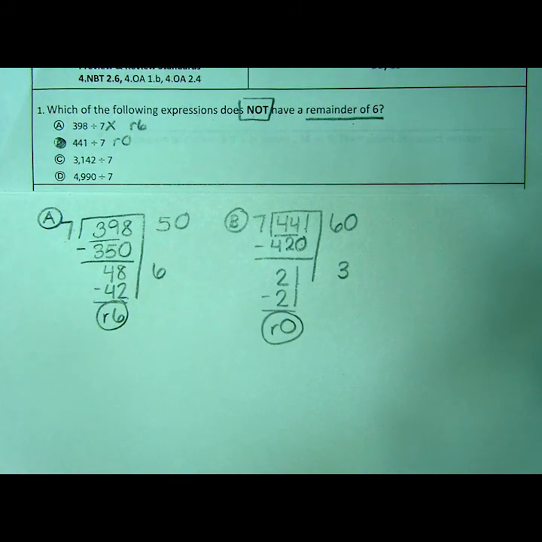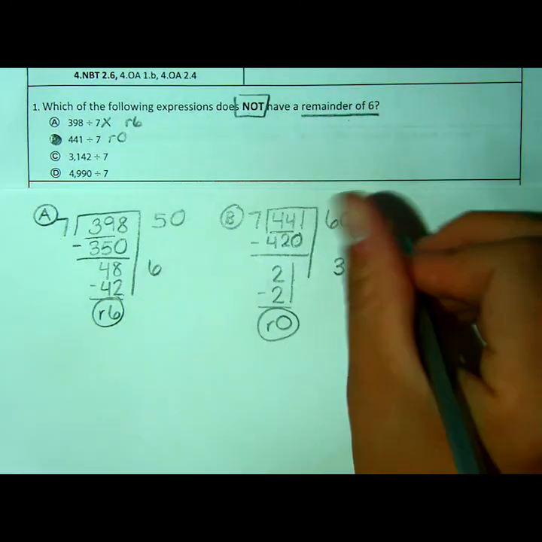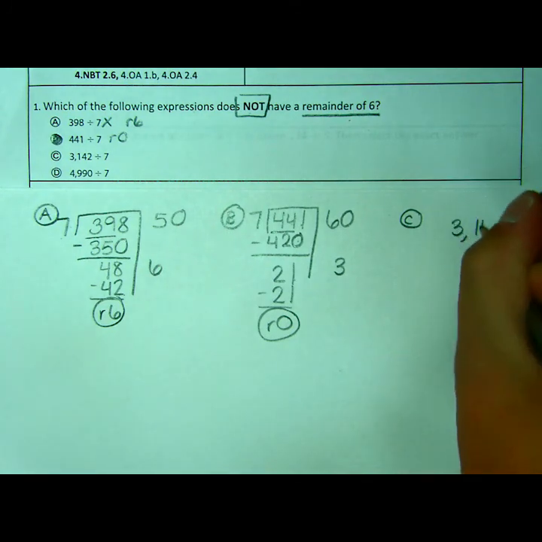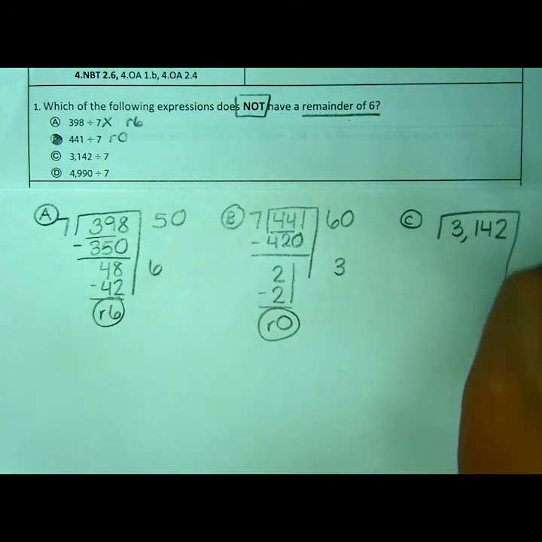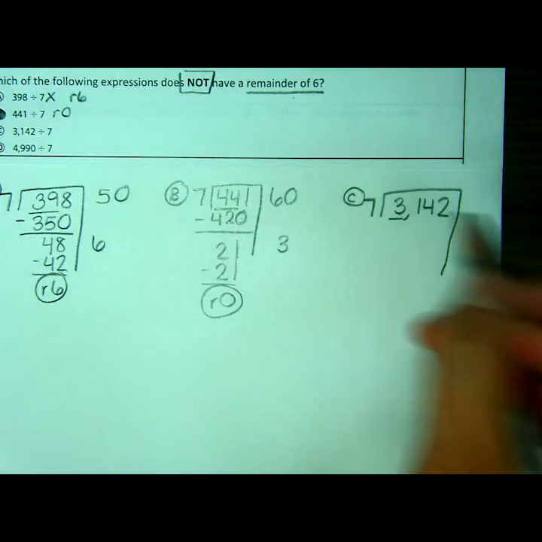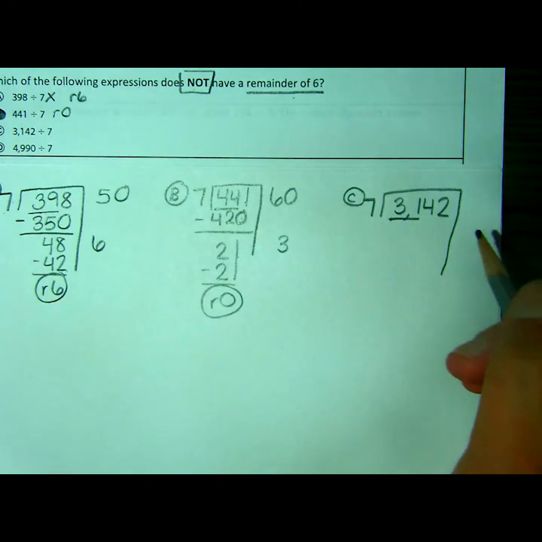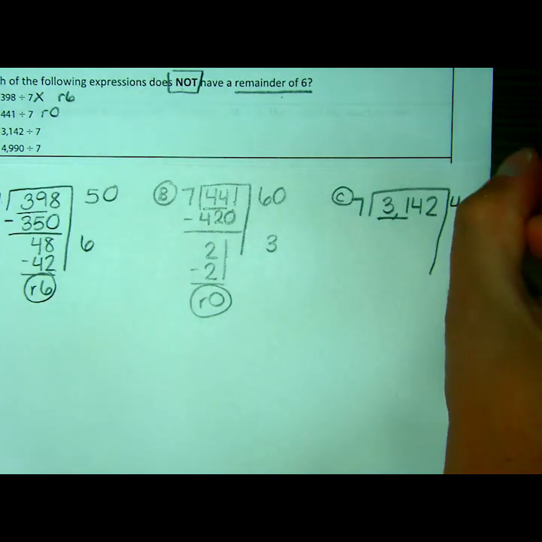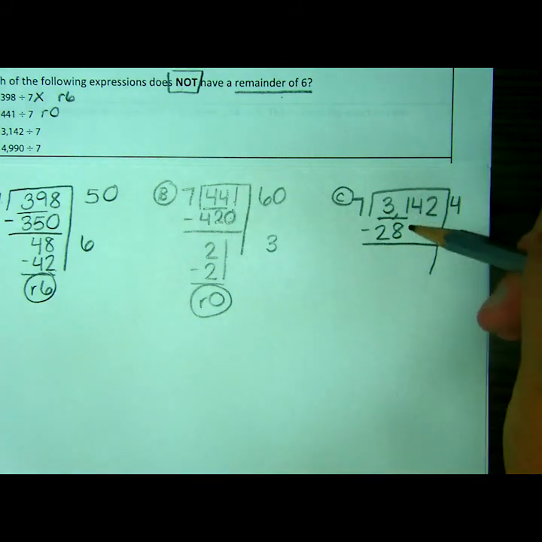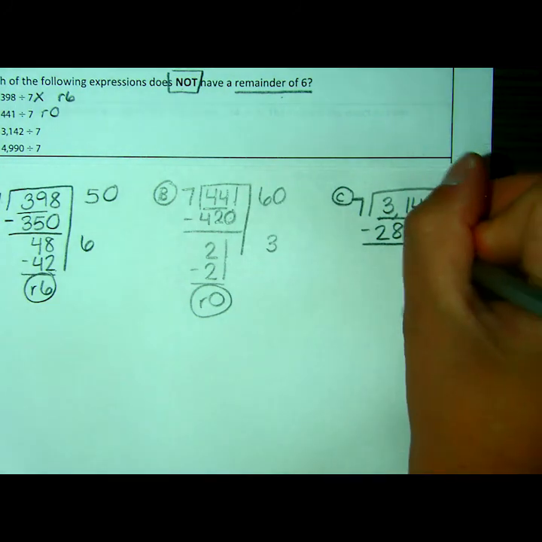I'm going to check C and D. I don't think this is a select all, but just in case, let's go ahead and write out letter C here, and that would be 3,142 divided by 7. Now again, 7 doesn't go into 3, but it does go into 31. I know that 7 times 4 is 28. Now, I still have actually 2 place values here, so I'm going to fill those with zeros.